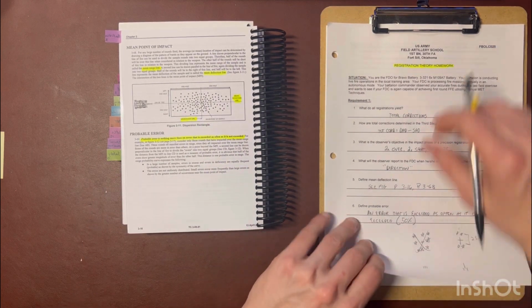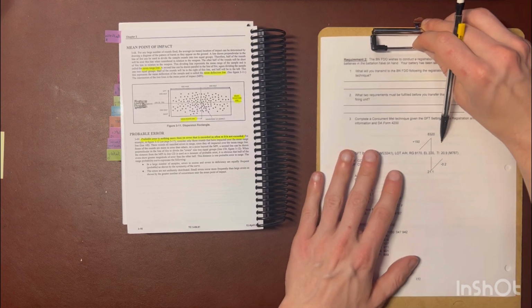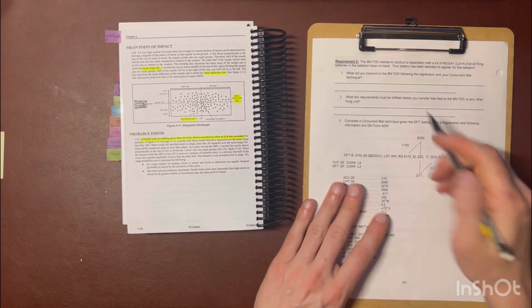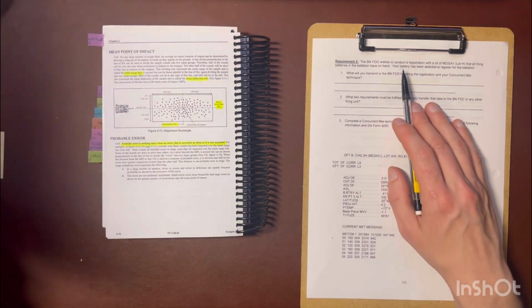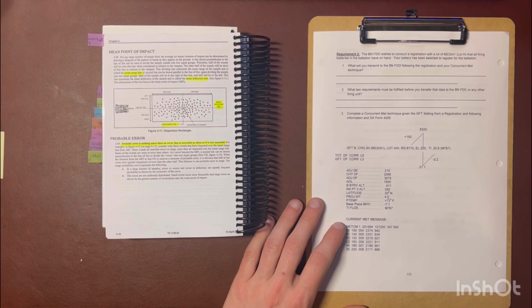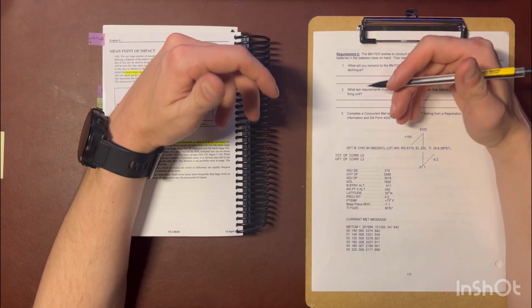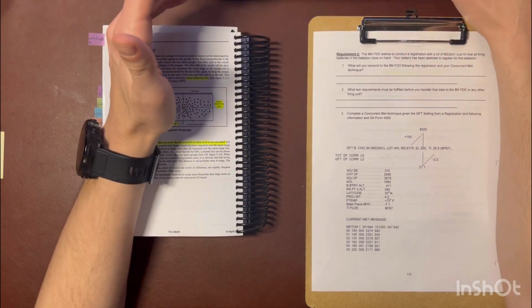Okay. All right, so let's turn to the next page of our homework and move on to requirement 2. The battalion FDO wishes you to conduct a registration with a lot of Mike 232 Alpha 1, lot hotel, that all firing batteries in the battalion have on hand. Your battery has been selected to register the battalion. Basically, if the battalion for some reason doesn't have MET, none of the batteries can get MET.